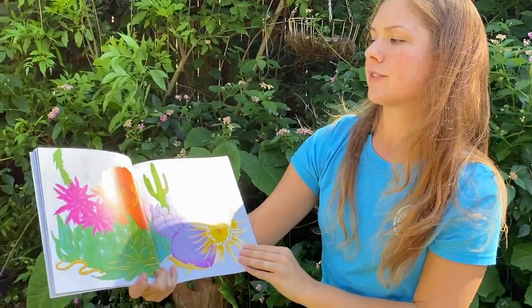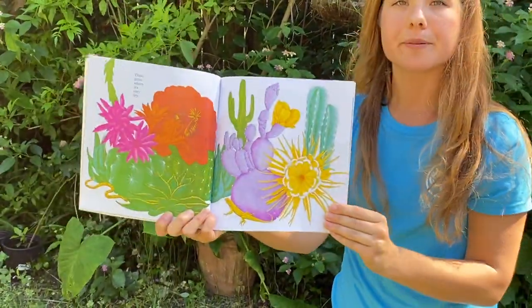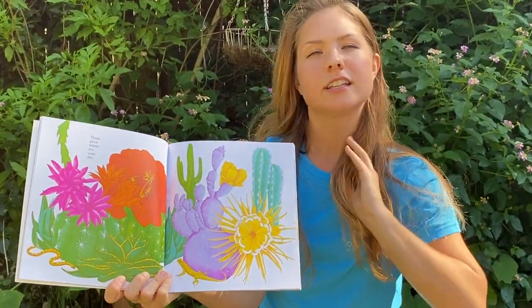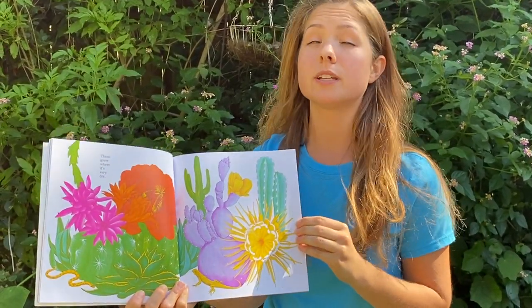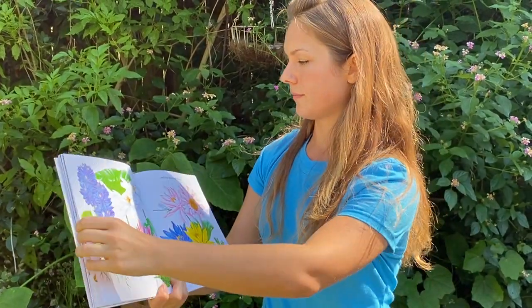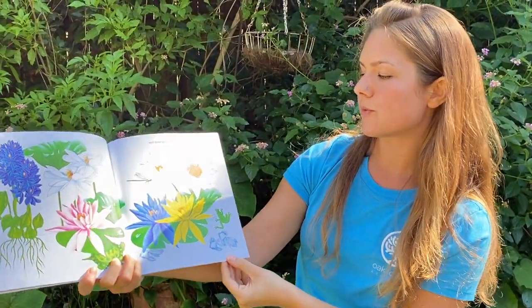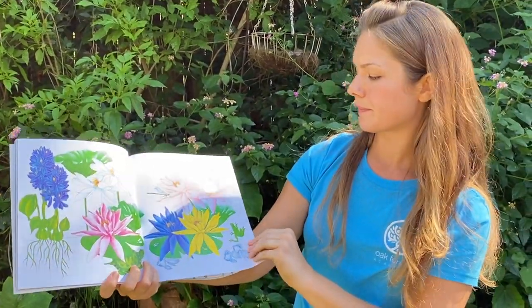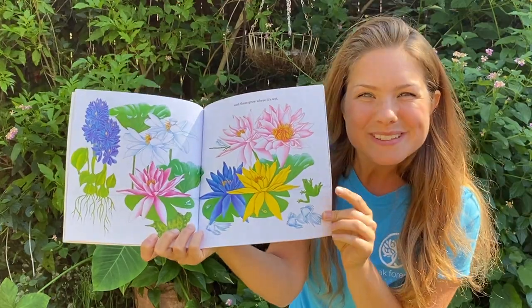These flowers grow where it's very dry. These flowers and plants are known as succulent plants. They don't need a lot of water, but they do need a lot of sun and a lot of dry air. And these grow where it's wet. You see lily pads. Oh, look at the little animals. You see the frog?